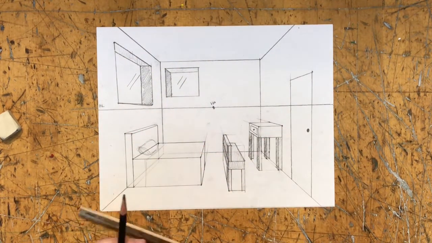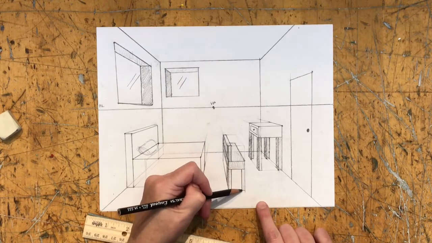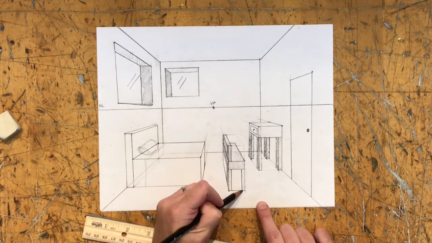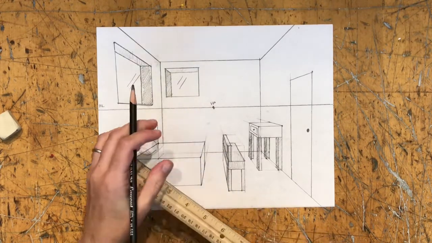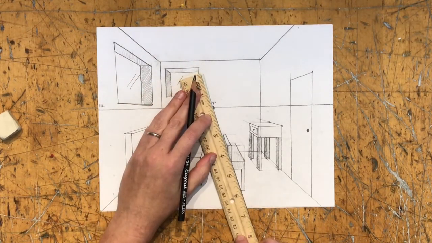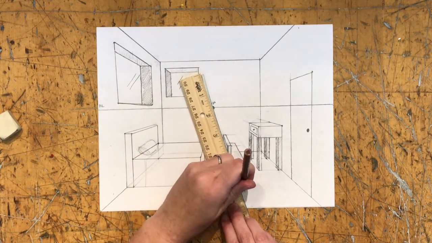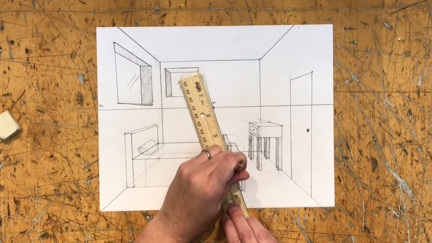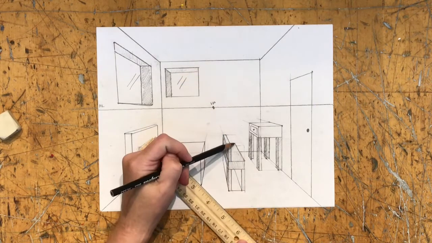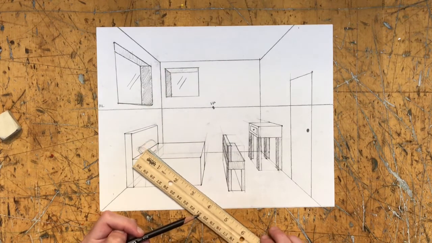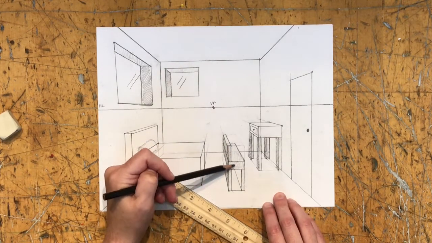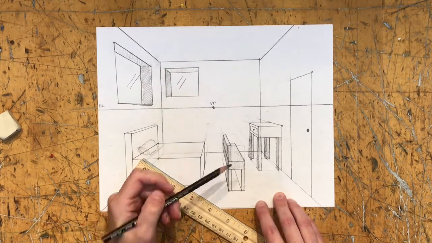So where that vertical that I just drew met the horizontal at the bottom, I'm going to line that up with my vanishing point in the back, and I'm going to draw it back towards the back. And I'm going to take it all the way back to see if I can even make the fourth leg in the back there. I don't think I'm going to be able to, but I drew it back just in case, just to see.